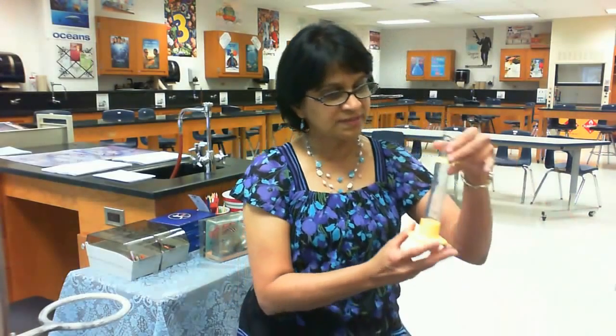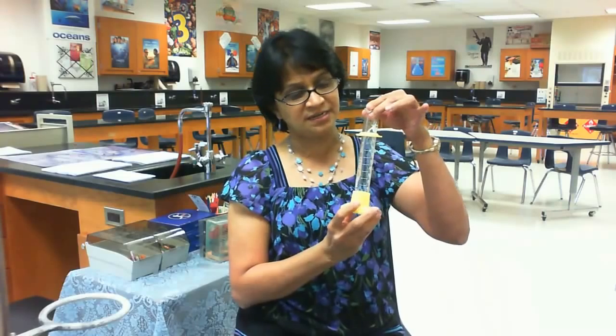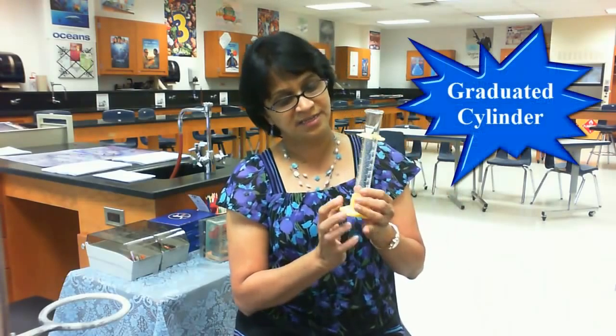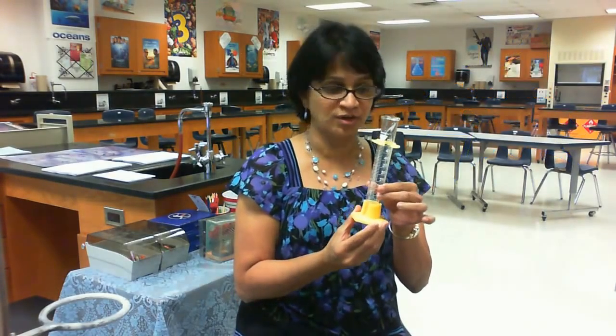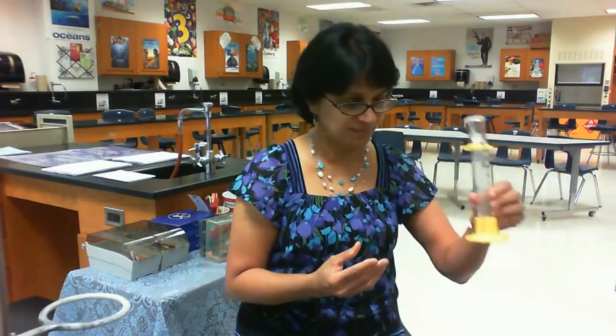Coming to the third equipment, which is a graduated cylinder. It has all fine markings, and then we can get a precise measurement of how much liquid we are going to add for a reaction.